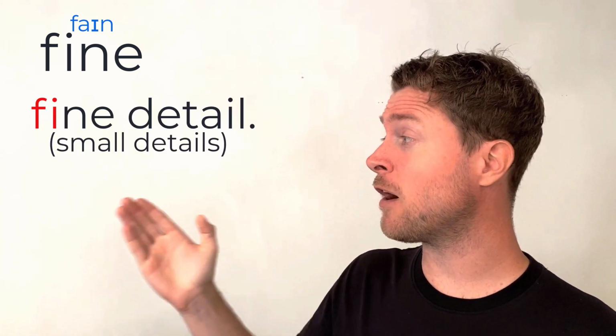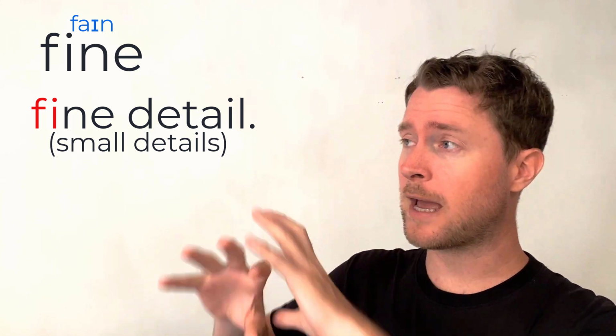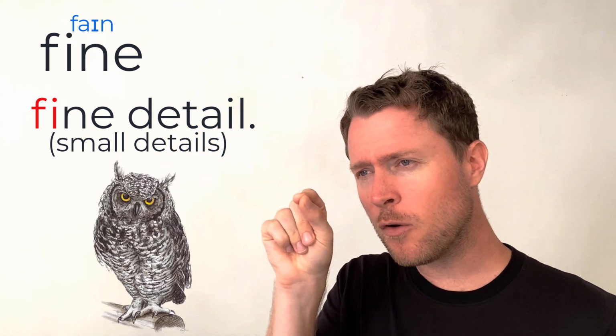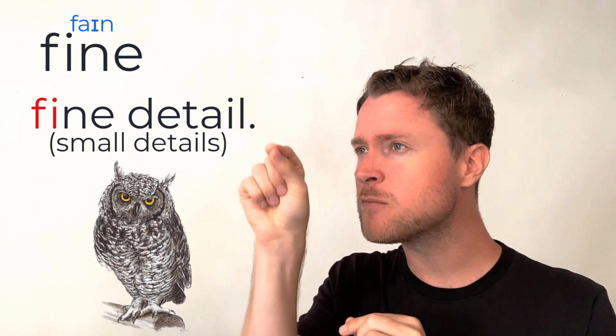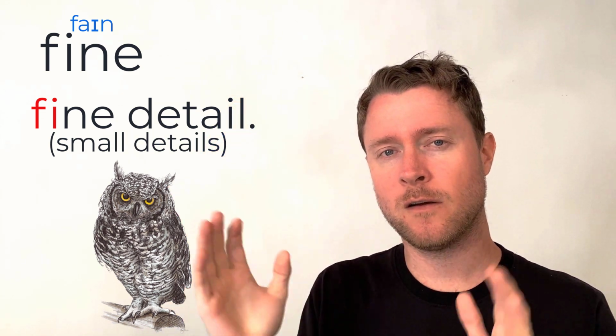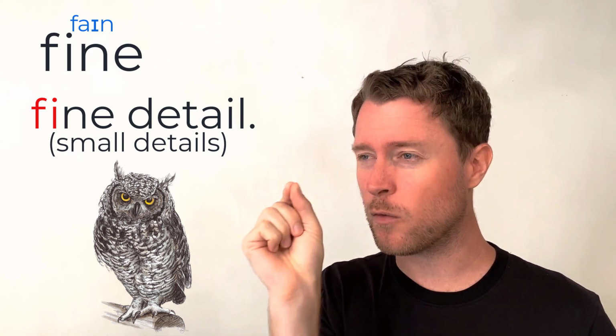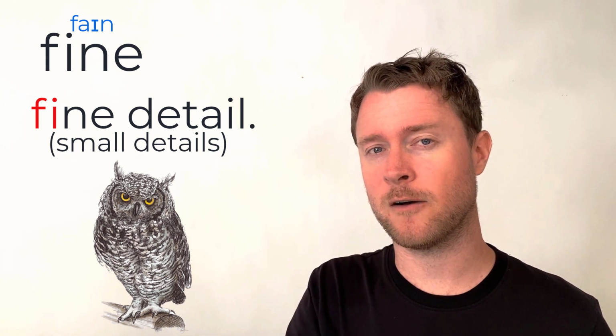But fine can also mean detail. You might hear fine detail. If you look at a painting and you look at these tiny, very small little details, that is fine detail. Fine detail. Very small, very tiny, fine detail.